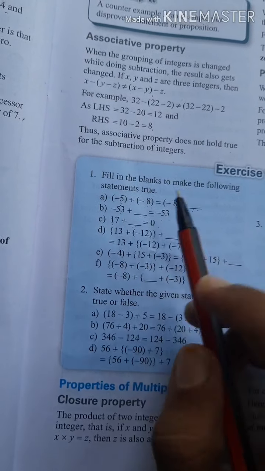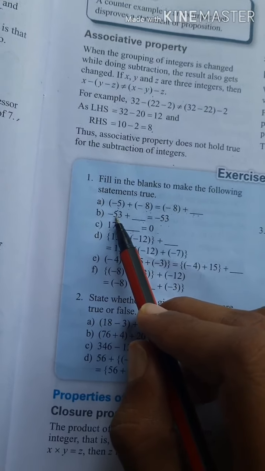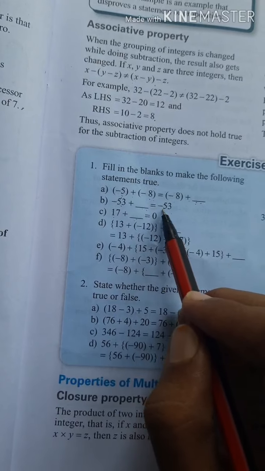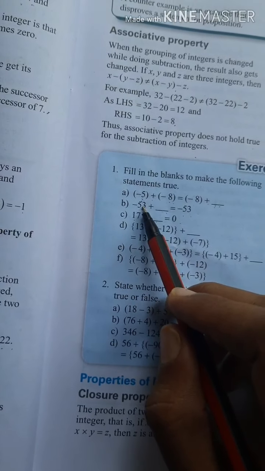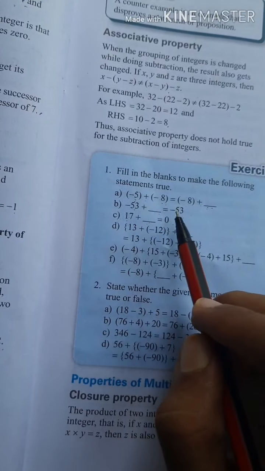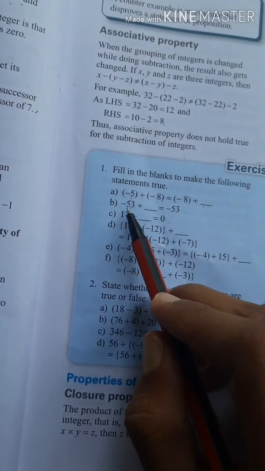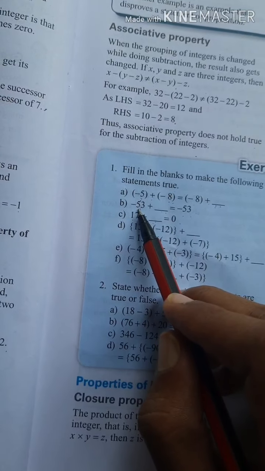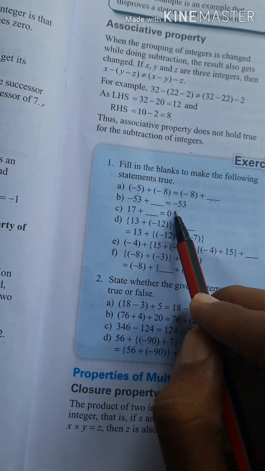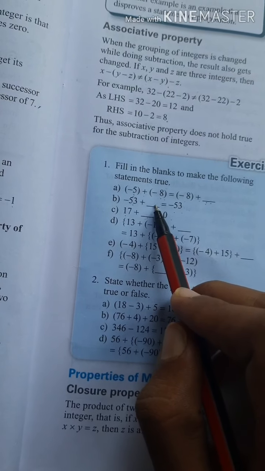Minus 5. As well as minus 53 plus dash equals minus 53. Minus 53, minus 53, both numbers are same. So what number do I add with minus 53? I will get the same minus 53, so what do I want to do? I can put 0 here.